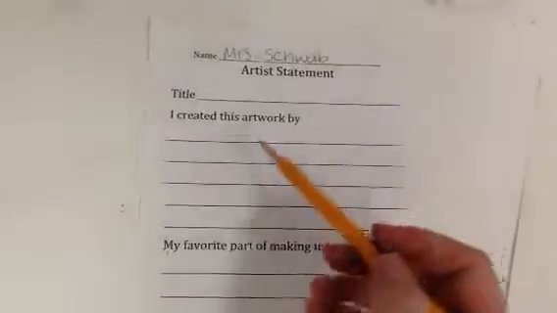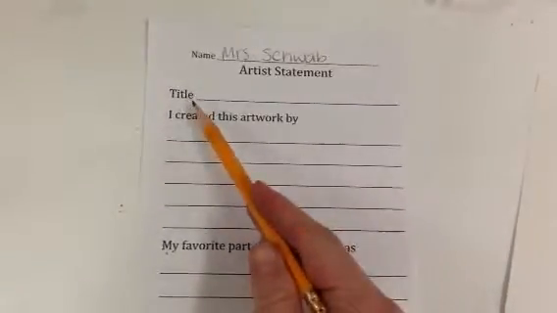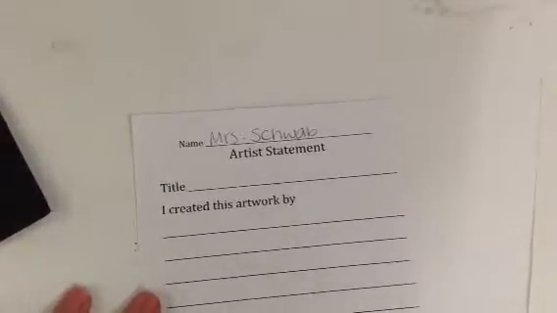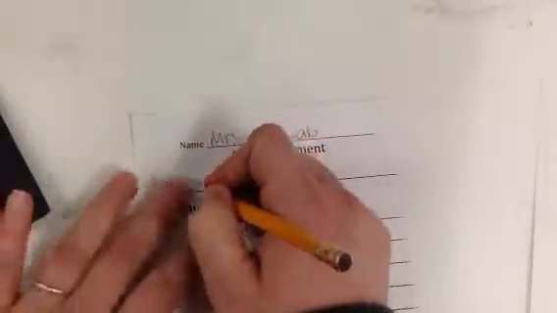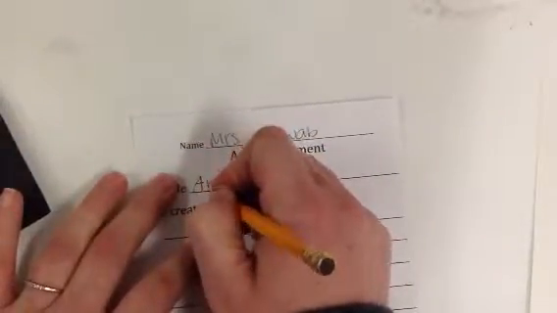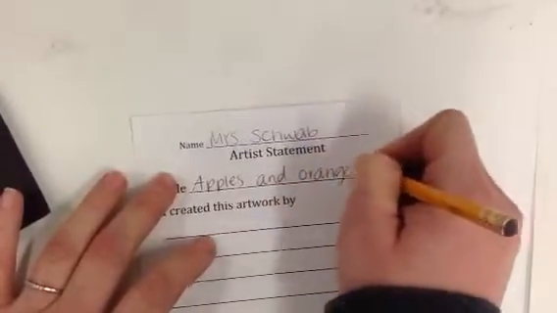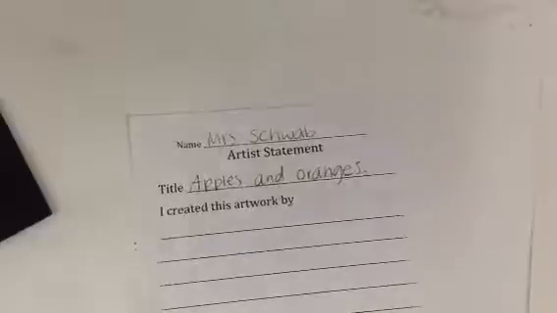The first thing it says is title. As an artist, you need to title your artwork. What are you going to call this? Well, be creative. Don't just name it fruit basket. I'm going to call this apples and oranges. Okay, that's going to be the title of my artwork.